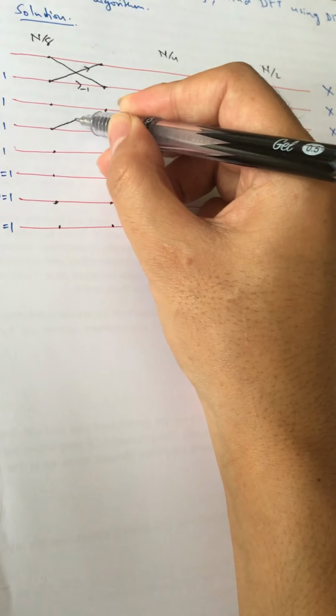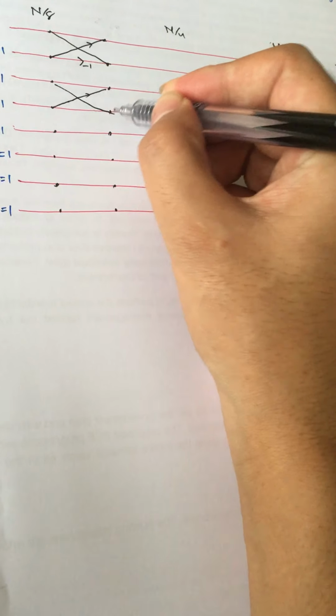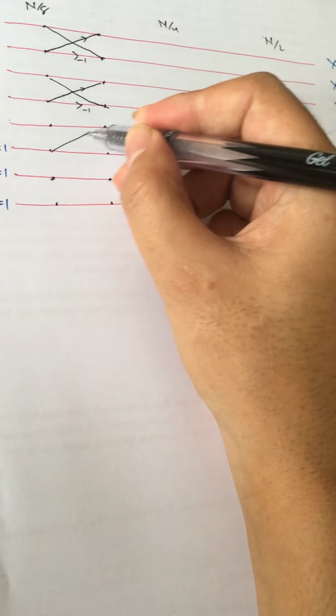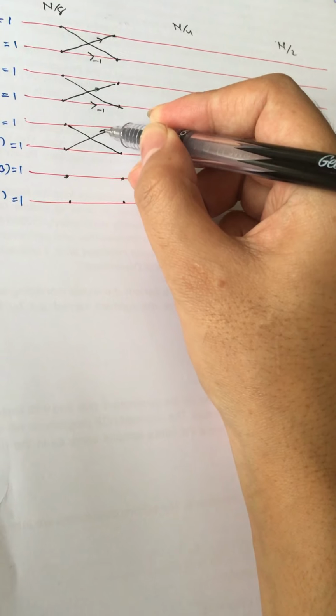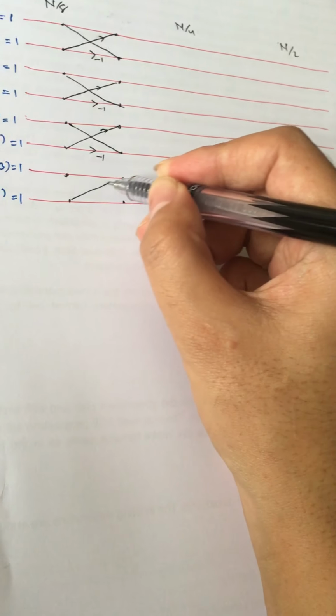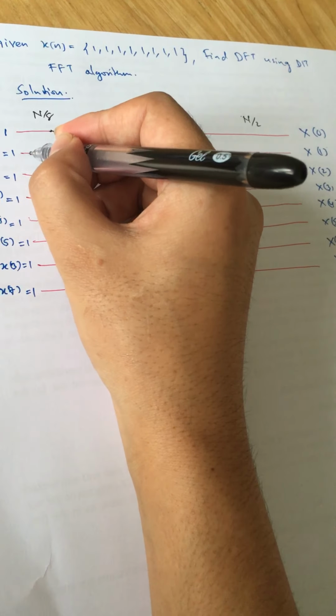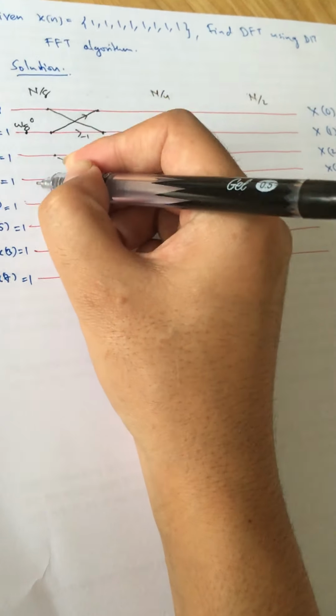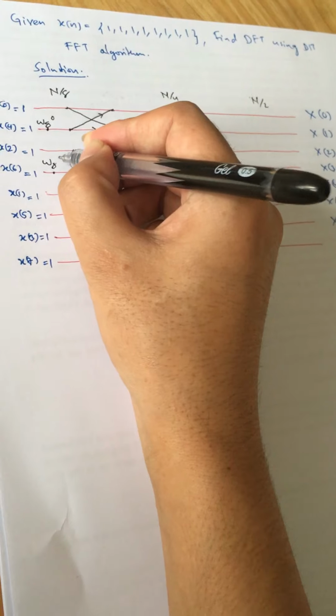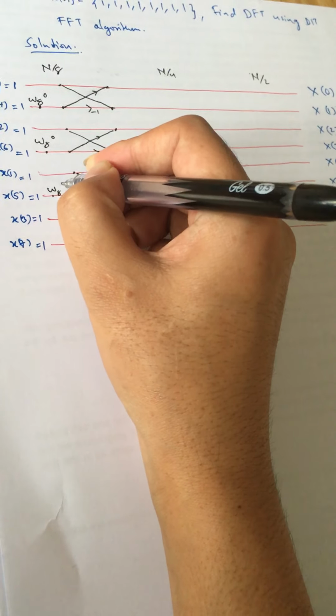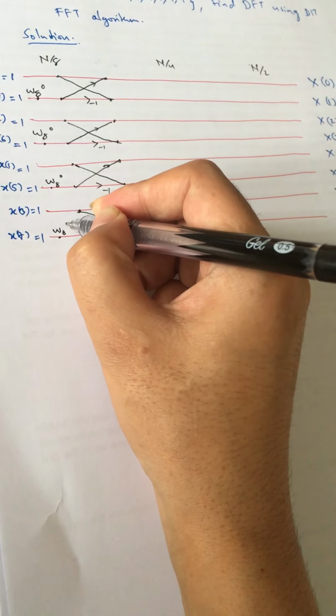So you know that this one is -1, this is -1, -1. Now you have a twiddle factor out here. This one is omega 8 raised to 0. Again you have twiddle factor omega 8 raised to 0, omega 8 raised to 0, omega 8 raised to 0.